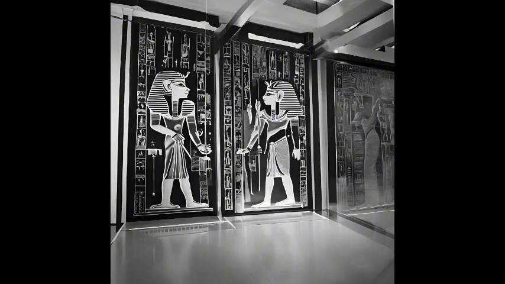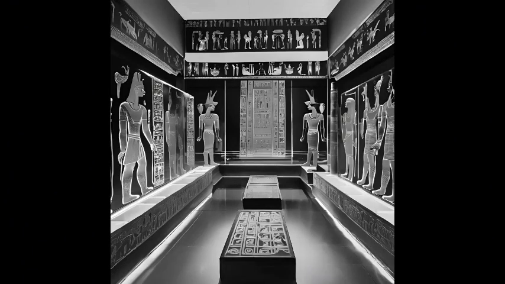Cult of Horus. Din's association with the god Horus was central to his religious policy. He adopted the title Horus as part of his royal titulary, emphasizing his role as the earthly manifestation of the falcon god. The cult of Horus became a cornerstone of Egyptian religion, with subsequent pharaohs adopting the title to legitimize their rule.